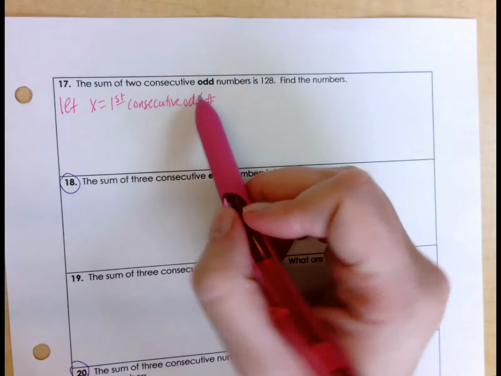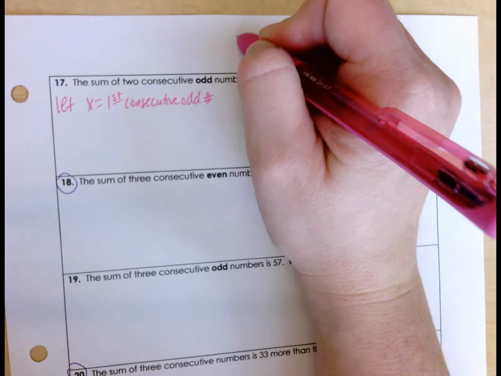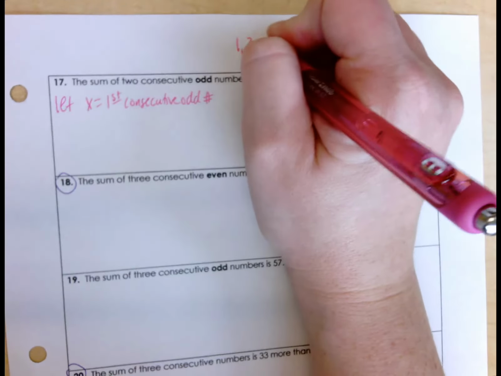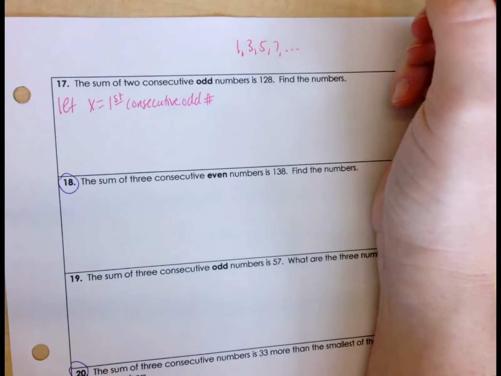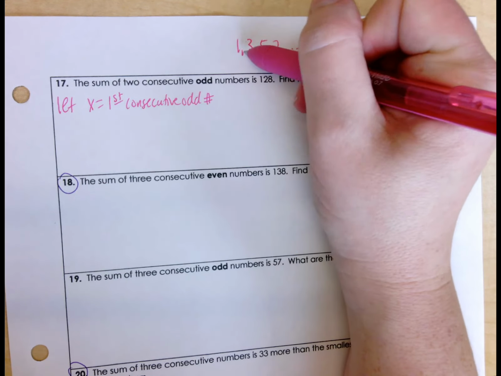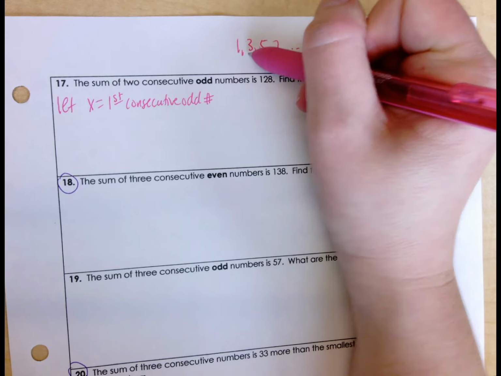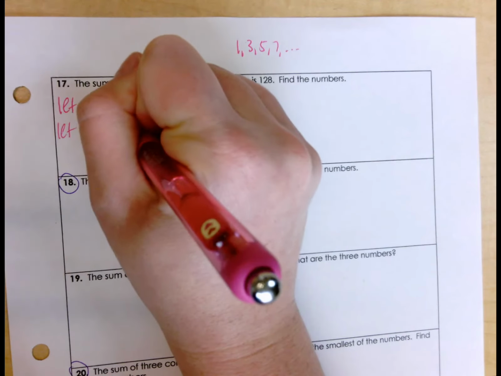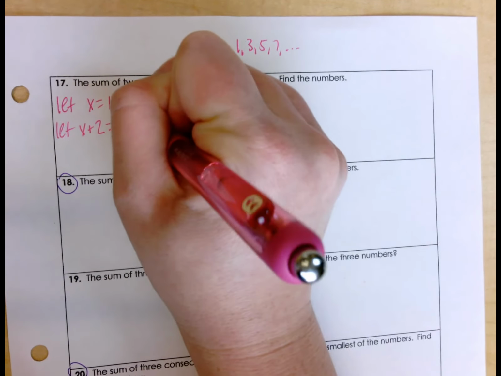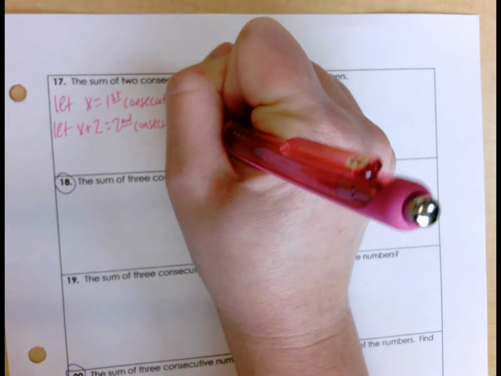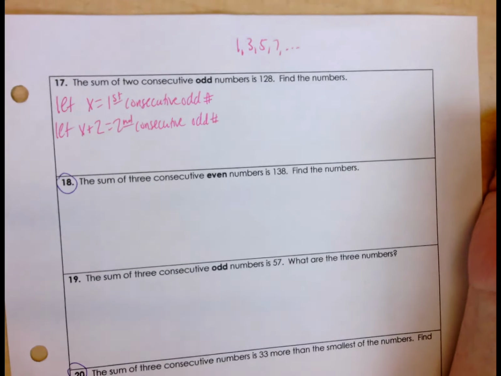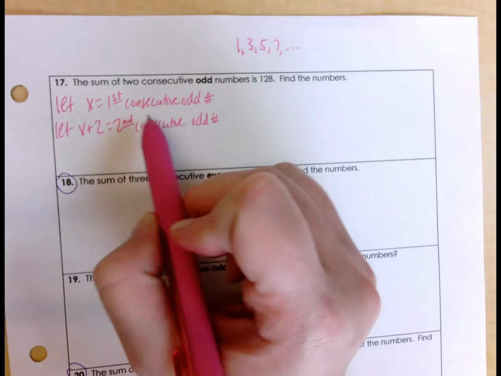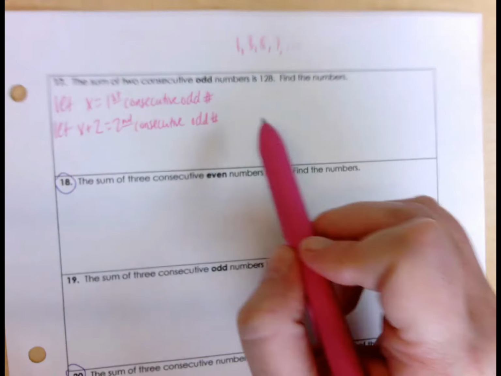To get to that second number, let's think odd numbers, 1, 3, 5, 7, and so on. To get from 1 to the next number, I have to add 2. So let x plus 2 equal the second consecutive odd number.